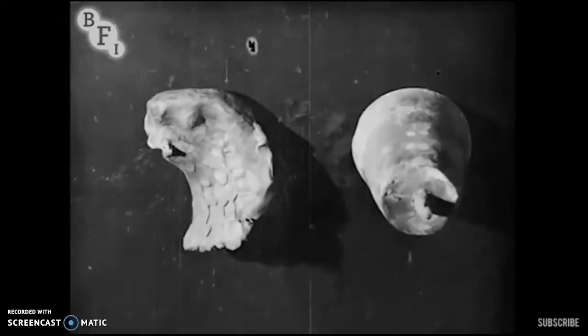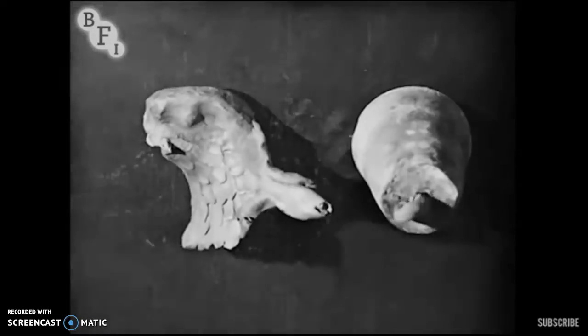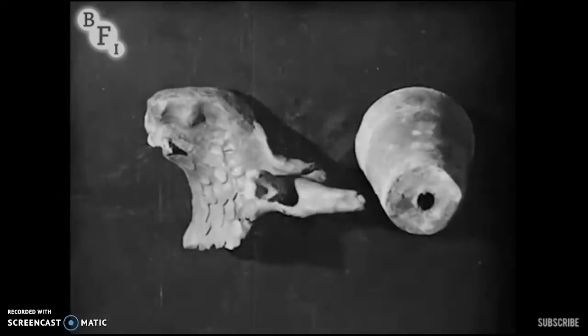The point is that Walter Booth, when he created this film, had to move the clay a little bit, and then use stop motion animation to piece all those photos together and create this film. And so this is a very, very early example of stop motion animation and claymation.